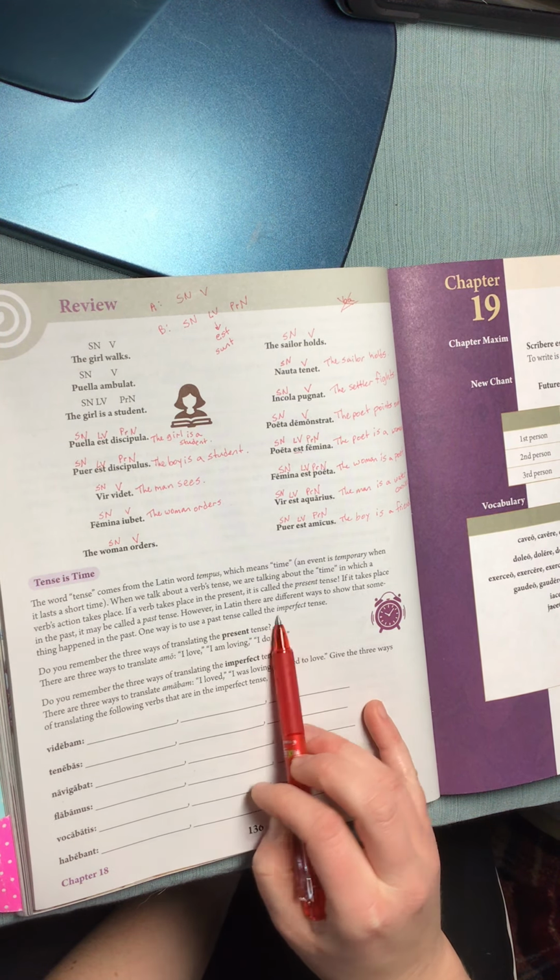Now, when you get more advanced, yes, we will sometimes use "I loved" for the imperfect. But there's another way to say that in Latin, and we want to get used to defaulting to that other way when it's "I loved." So, using this version, we're looking at videbam.